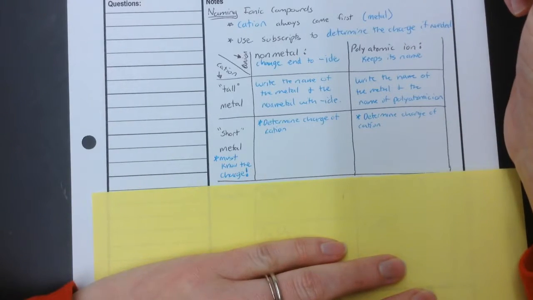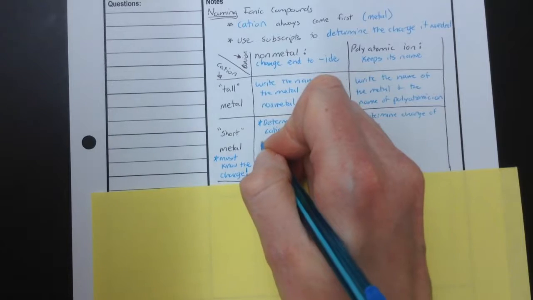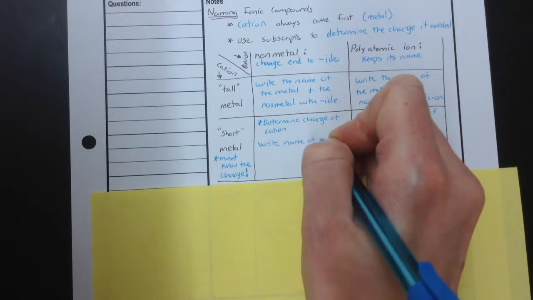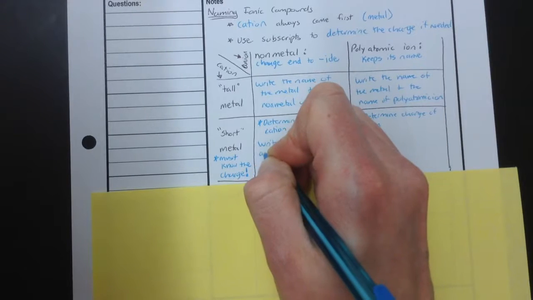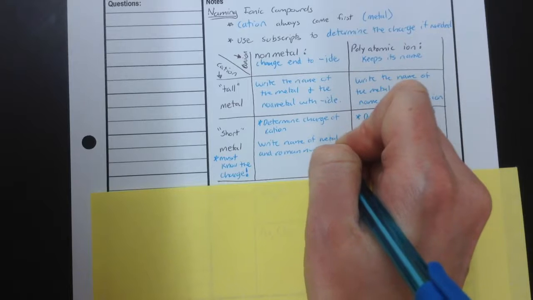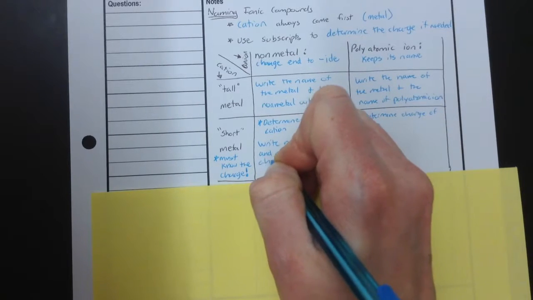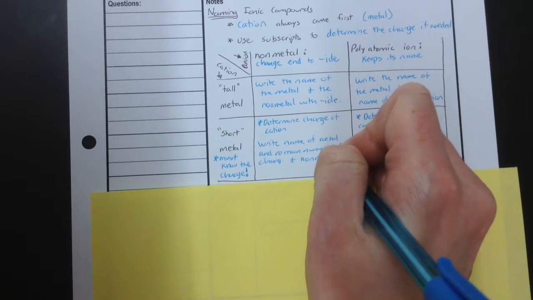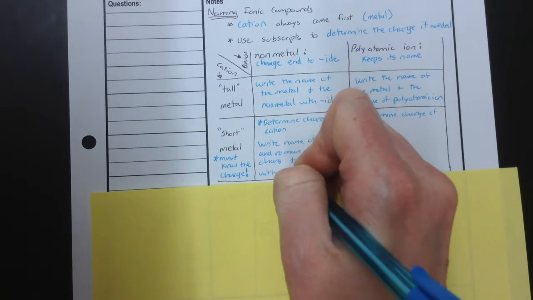Once we know the charge of the transition metal, then we'll write the name of the metal and a Roman numeral for the charge, followed by the name of the nonmetal with the end changed to "ide."